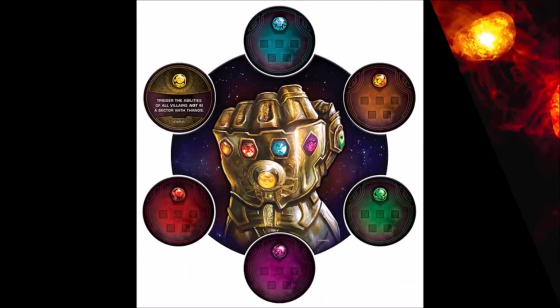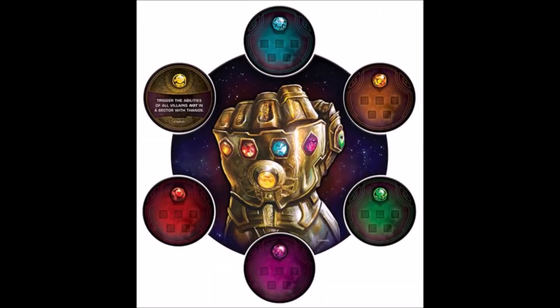Next, we have the Mind Stone, which is blue in colour and allows the user to enhance their mental and psionic abilities, as well as access the thoughts and dreams of other beings. When backed by the Power Gem, the Mind Stone gives the user the ability to access all minds in existence simultaneously. The stone has now become yellow in the comics, as we see in the MCU.